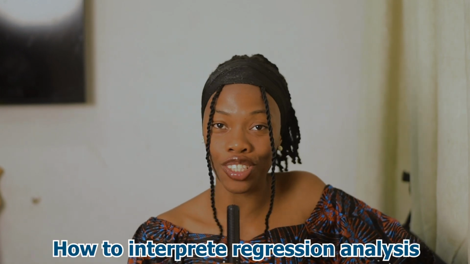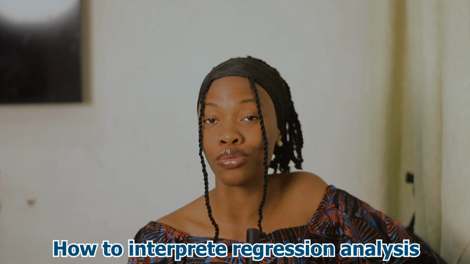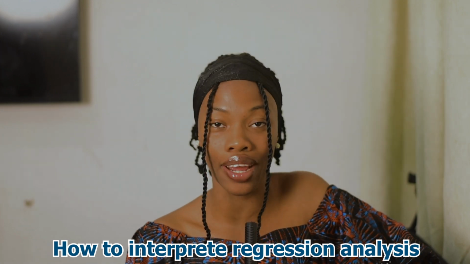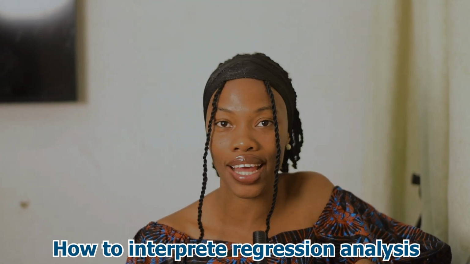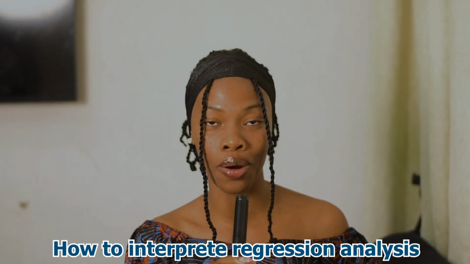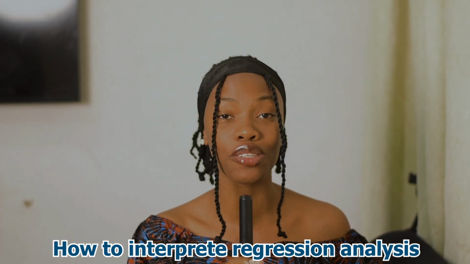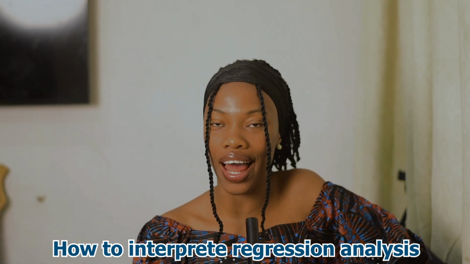Most people have issues with this particular aspect in terms of how to interpret the model summary, how to interpret the coefficient, and every output you get when you carry out a regression analysis. In today's tutorial, I'm going to show you how to interpret regression results in SPSS using a real-life example.